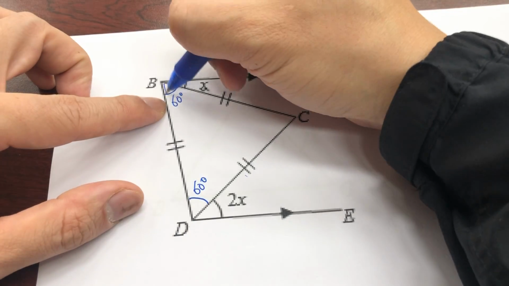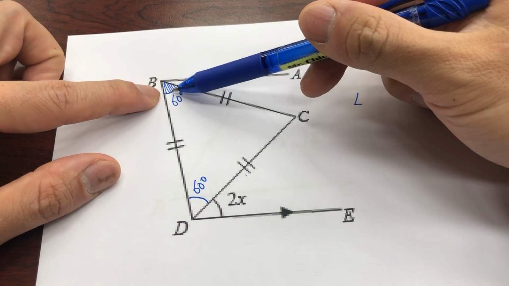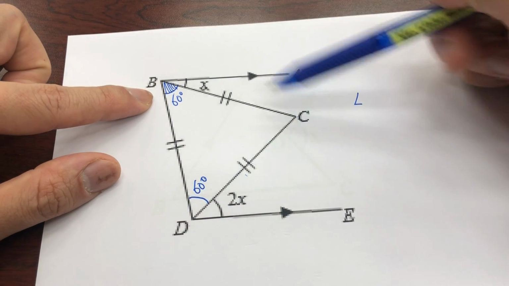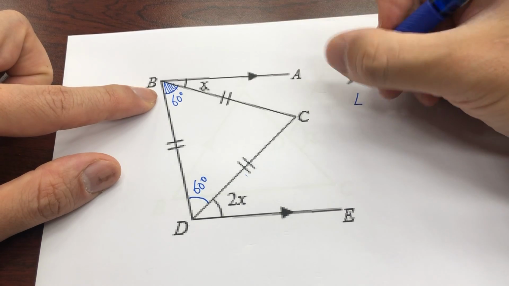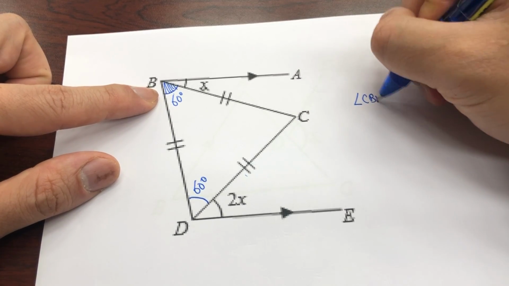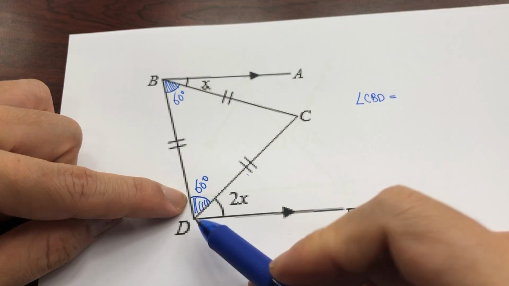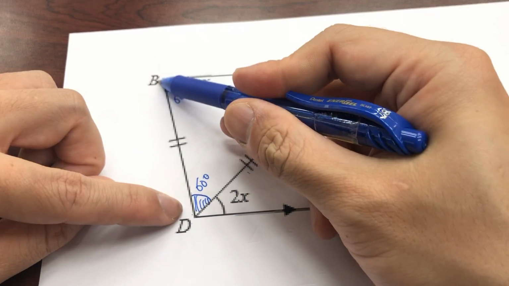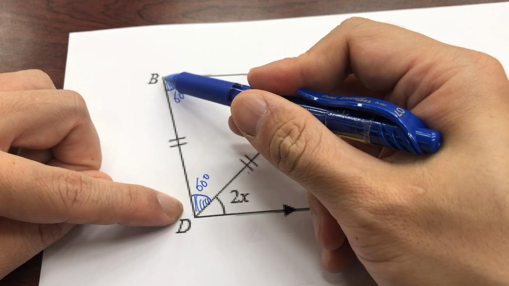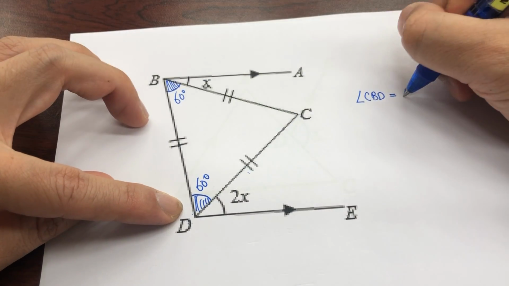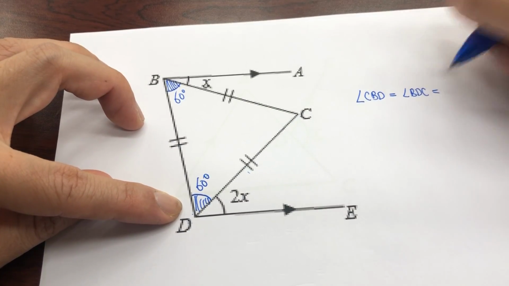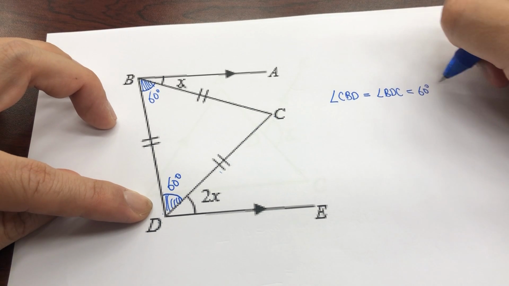How do we name this angle? This angle is from C to B to D, you could call this angle CBD. And this angle, from B to D to C, angle BDC. They both equal 60.